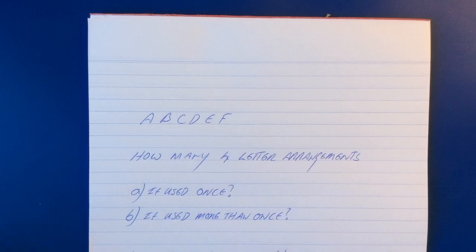And in permutations, order is important. So AB is not the same as BA. When it comes to combinations, AB and BA are the same thing. Okay, so if we only use the letters once, it's a fairly straightforward problem. That's not to say that B is not a straightforward problem as well, it's just a different problem. So, how do we go about this?